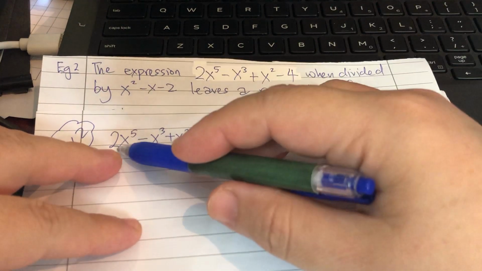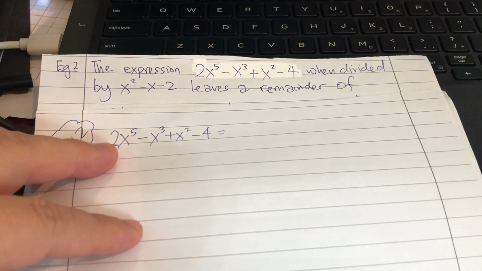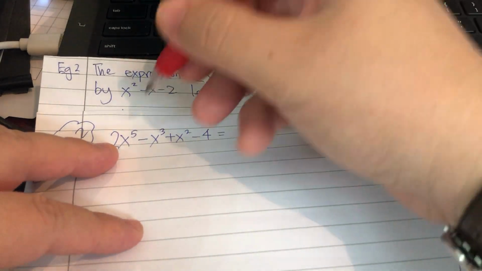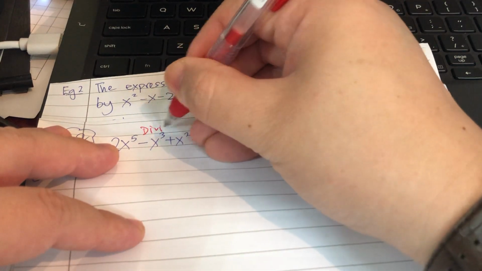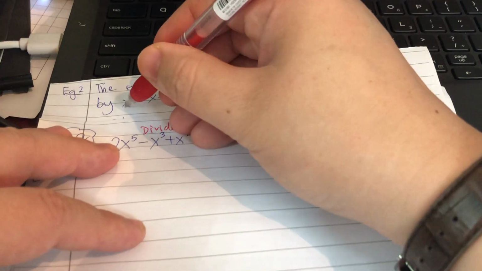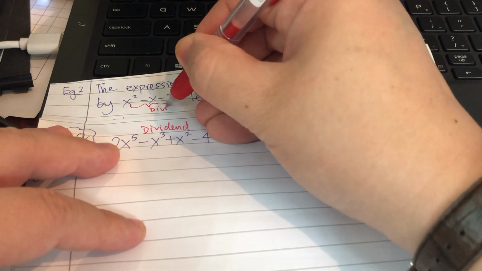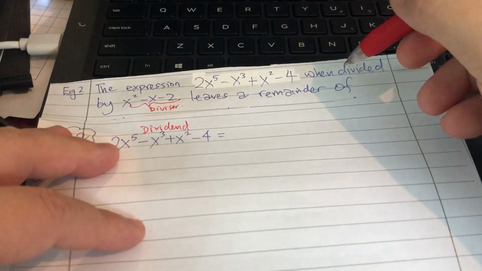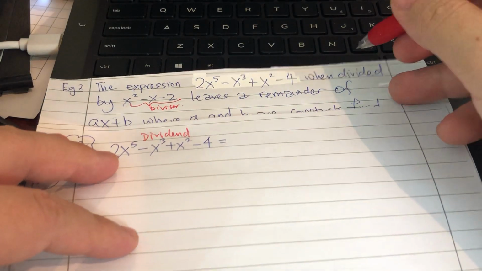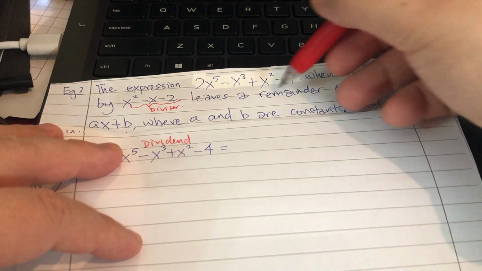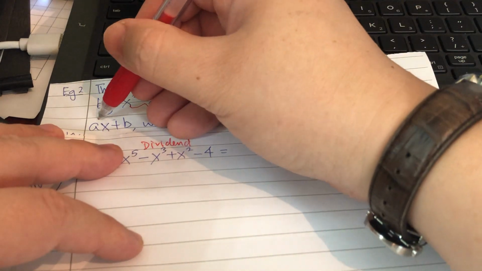Now, isn't this your dividend? And isn't this the divisor? Correct. And they already said the remainder. Isn't this the remainder?